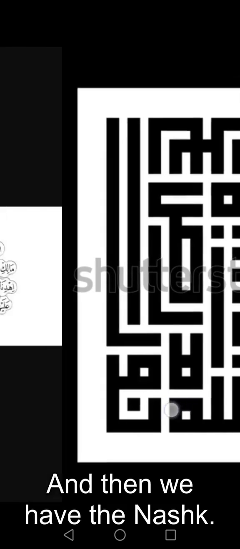And then we have the Naskhi. It was developed later after Kufi. The features are smooth, curved, and easy to read. Because it is clear and balanced, it became widely used in books and Quran printing. As you can see, this is an example. This is Surah Al-Fatiha, and it is written in the Naskhi Arabic calligraphy style, which is the case for the Quran itself and basically all of the surahs.